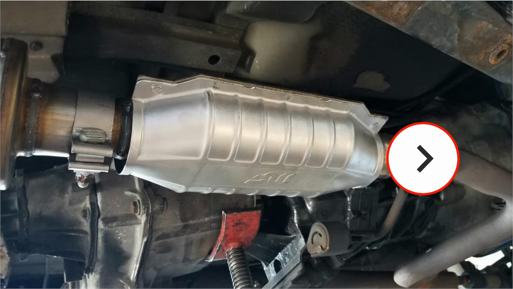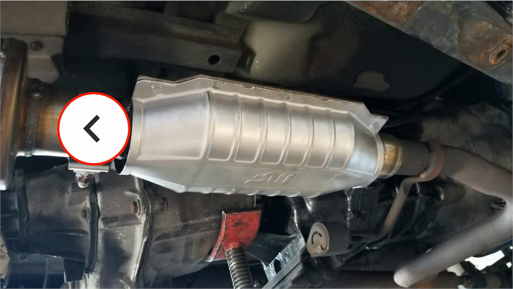The term upstream means the location on the exhaust pipe between the catalytic converter and the engine, or before the catalytic converter, also known as pre-cat. The term downstream means the location on the exhaust pipe between the catalytic converter and the tailpipe, or after the catalytic converter, also known as post-cat.